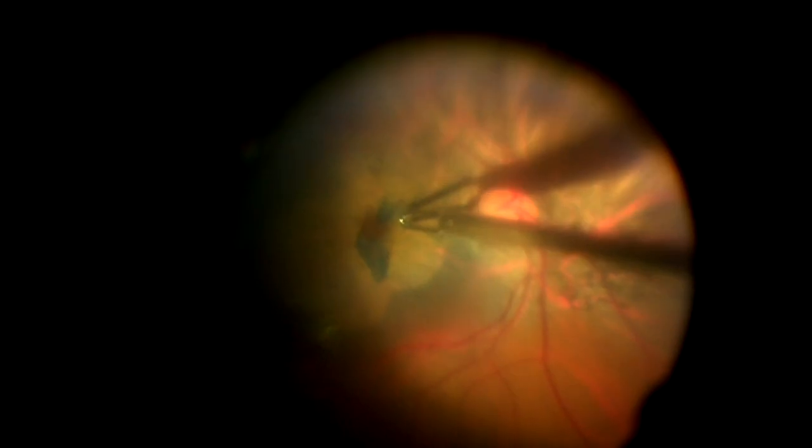So once we finish the flap, you can remove the remaining internal limiting membrane and complete the surgery with an air-fluid exchange.